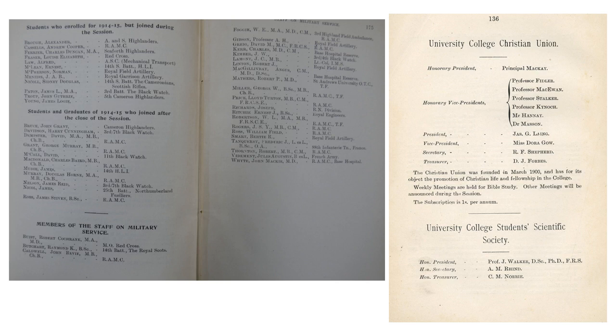Now, I'd have to say, though, this list is not comprehensive, and we've known by further research that there are one or two issues with it, but it's still a very useful starting point. We also get details of student societies. So here, for example, we've got the University College Christian Union and the University College Scientific Society. Sometimes it tells you a bit about the subscription cost. So it was £1 to join the Christian Union. It tells you when it was founded. So again, you can discover the Christian Union was founded in March 1900.